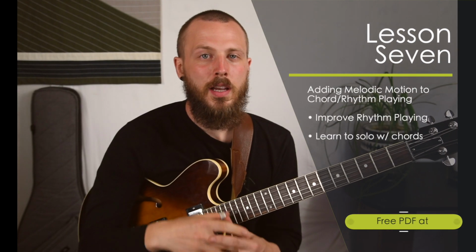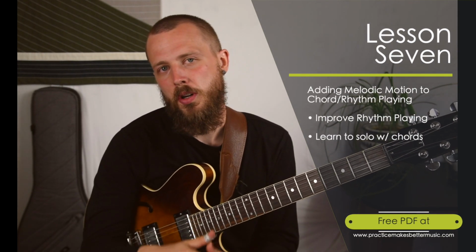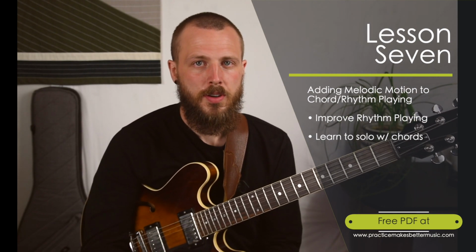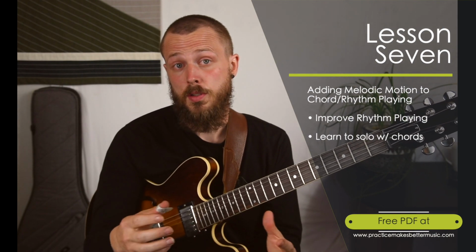Today, I'm going to look at how you can develop the ability to add melody and motion to your chord and rhythm playing. This is a great way to add a whole new level of interesting sounds to the way you play rhythm guitar, and it also works well in developing the ability to solo using chords, which is super popular in jazz playing, but it's also popular in R&B, soul, neo-soul, and country, among other styles, and it gives your playing a whole new level of interest.